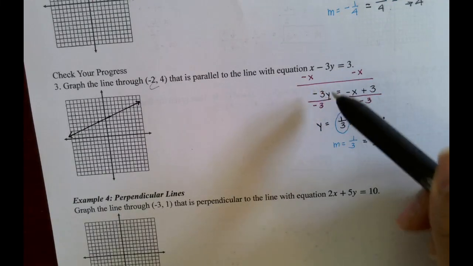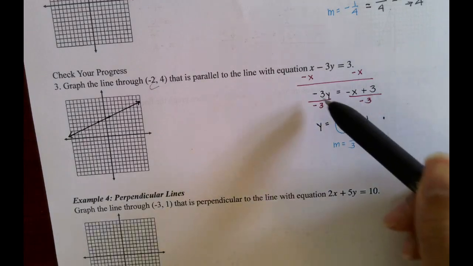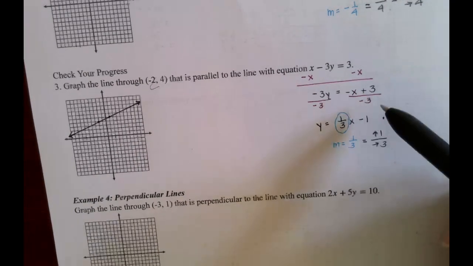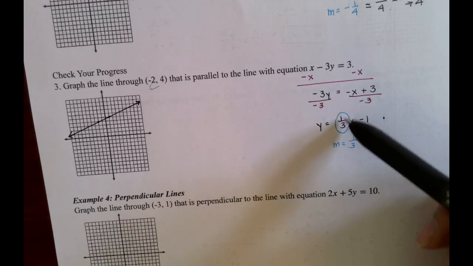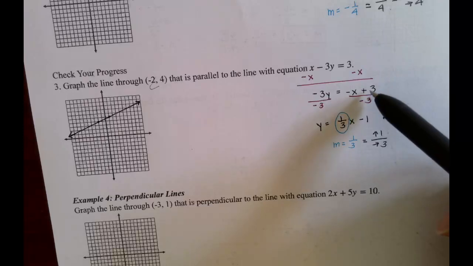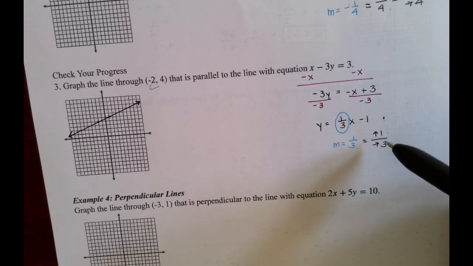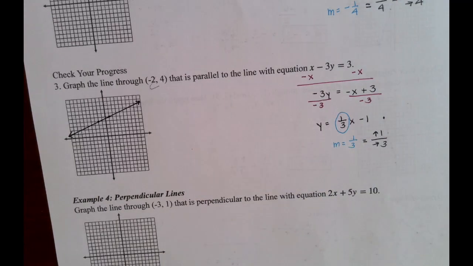Then get rid of the times negative 3 by dividing by negative 3. Negative 3 divided by negative 3 is 1. Negative 1x divided by negative 3 turns into positive 1/3. 3 divided by negative 3 is negative 1, so the slope here is 1/3. That's why it's up 1, right 3.